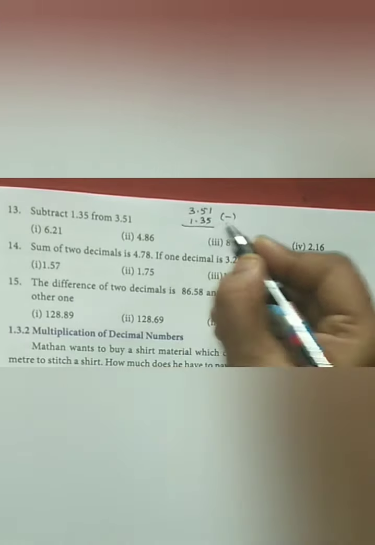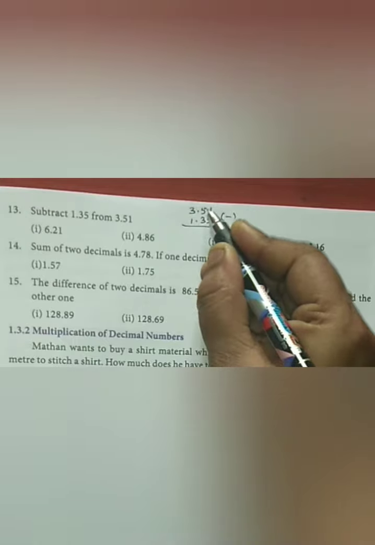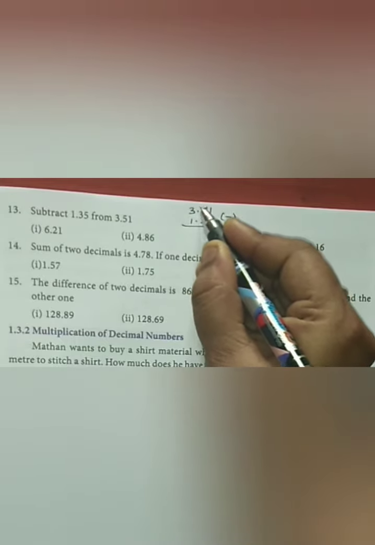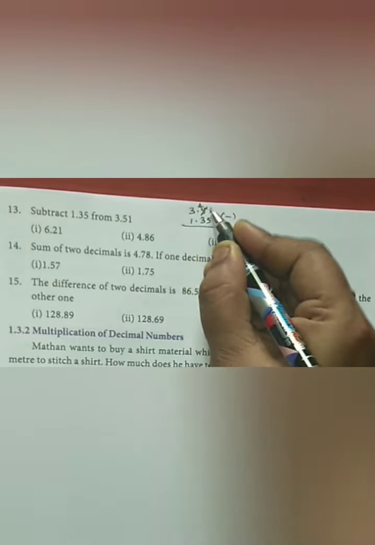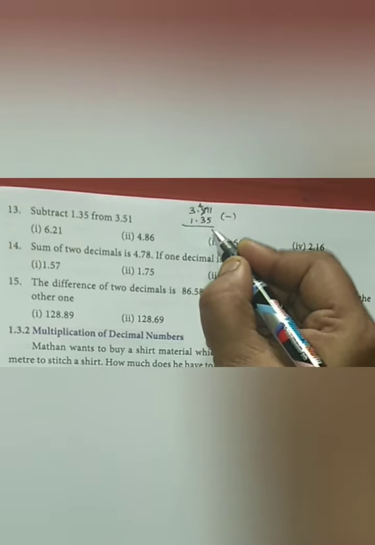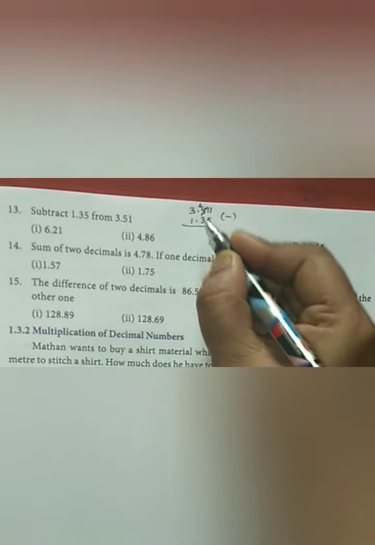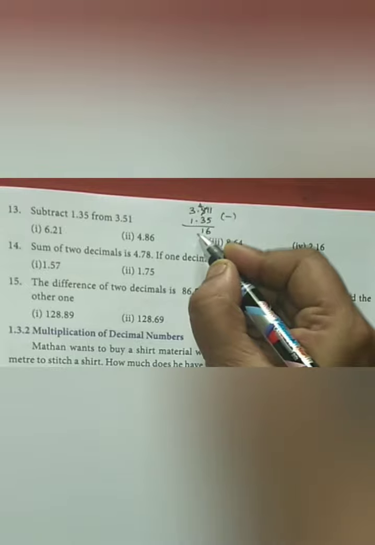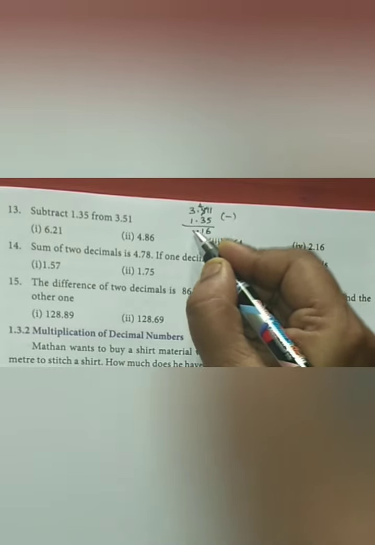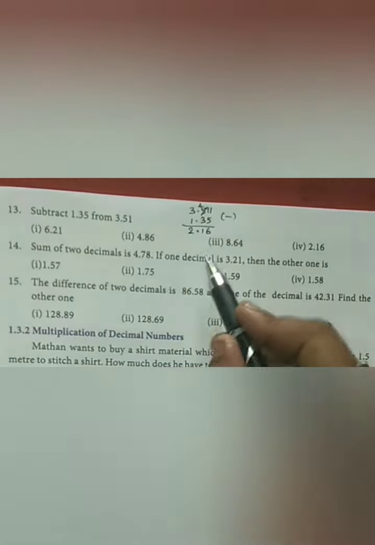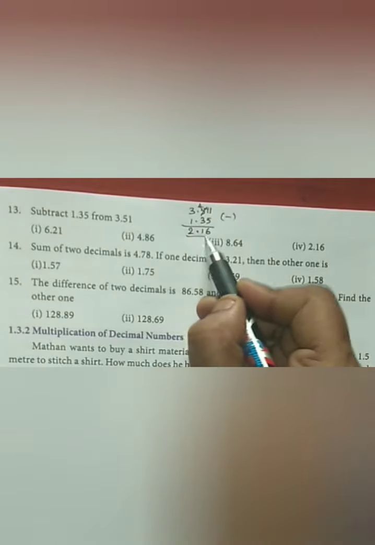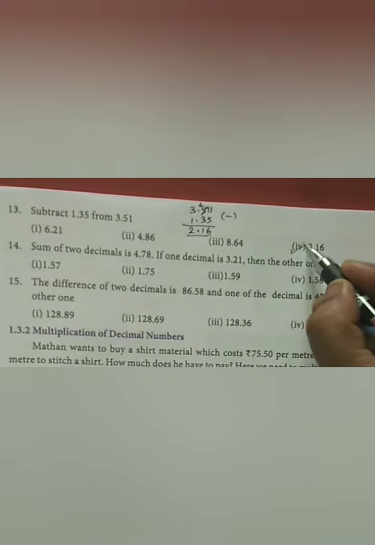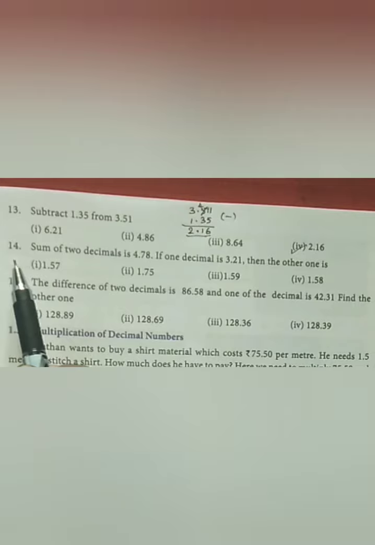Subtract. Since we cannot subtract 5 from 1, borrow 1 from 5. So it becomes 4. And this 1 becomes 11. 11 minus 5, 6. 4 minus 3, 1. Keep the decimal point. 3 minus 1, 2. So the answer is 2.16. So tick option 4.